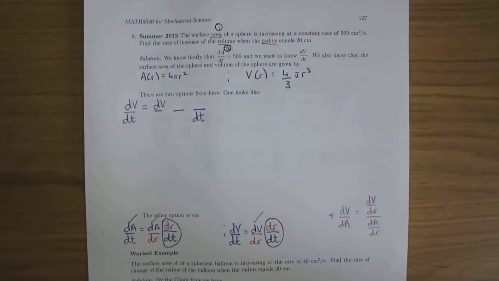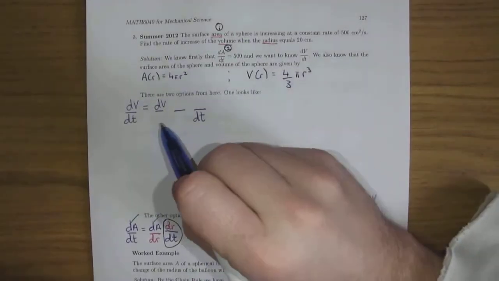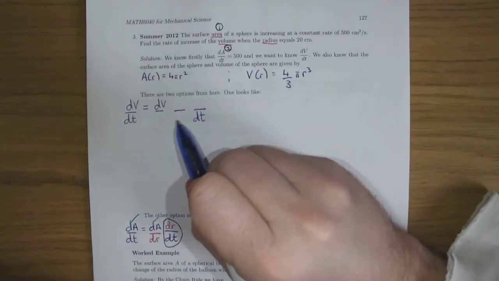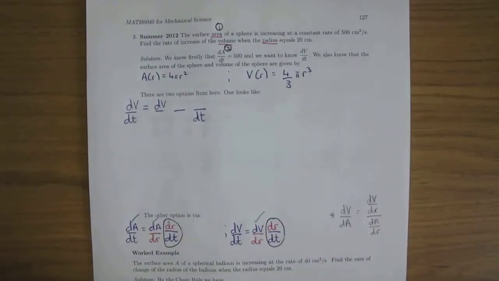So this is a double chain rule. Let's see. Actually what we're doing is we're going to say that volume is a function of radius, radius is a function of area, and area is a function of time. So it's like a double chain rule. This is a chain rule: differentiate the outside by the derivative of the inside, but the inside needs a chain rule as well. And this is where treating these things as fractions, you can do it so far.